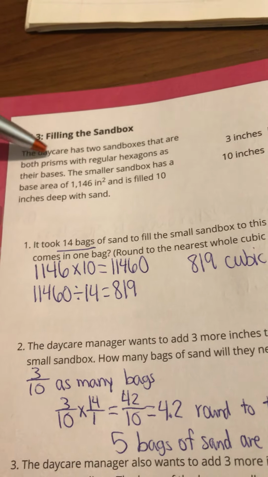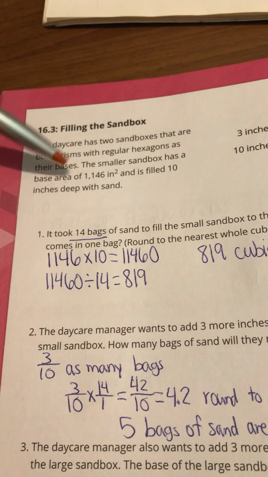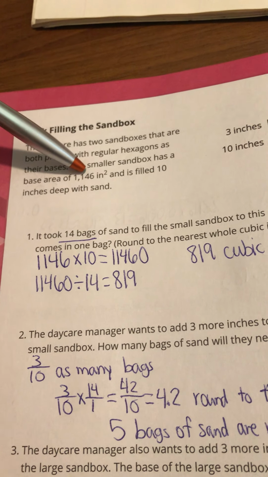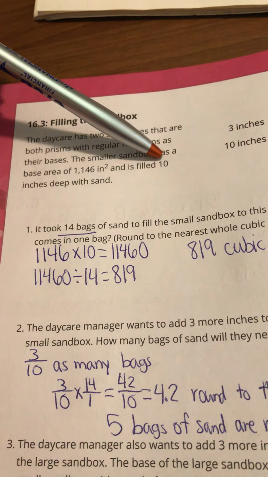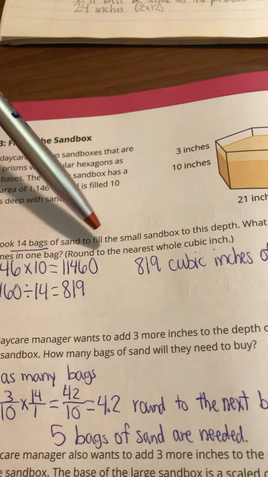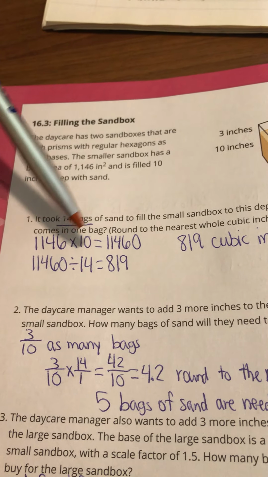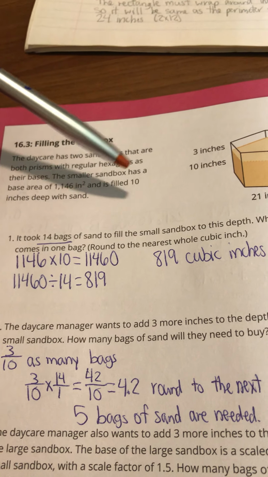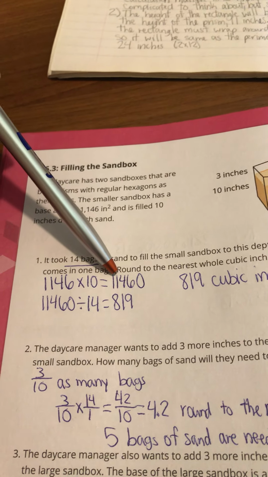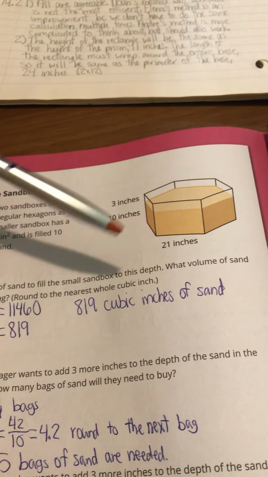(16.3) Filling the sandbox. The daycare has two sandboxes that are both prisms with regular hexagons as their bases. The smaller sandbox has a base area of 1,146 square inches and is filled 10 inches deep with sand. It took 14 bags of sand to fill the small sandbox to this depth. What volume of sand comes in one bag? So I took my base area and I multiplied it by my height and got 11,460, and then I divided that by 14 to get me about 819 cubic inches of sand.